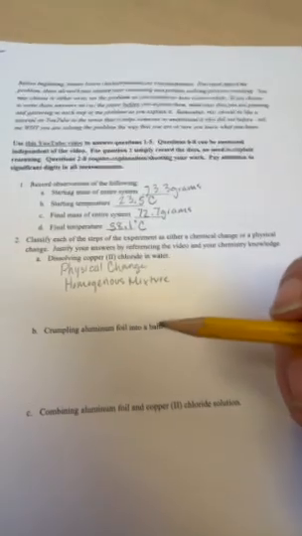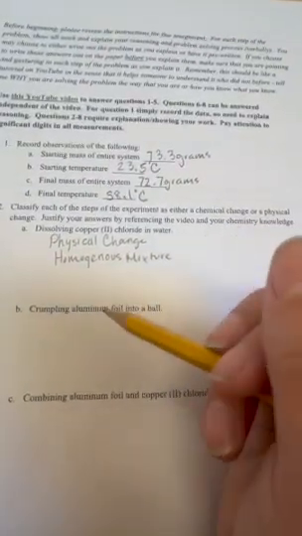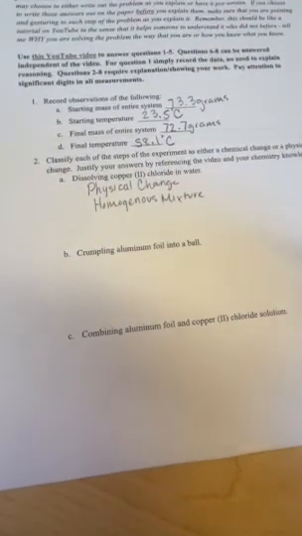Number two here, or B, we had the aluminum foil being crumpled into a ball. We're going to say that was also a physical change.